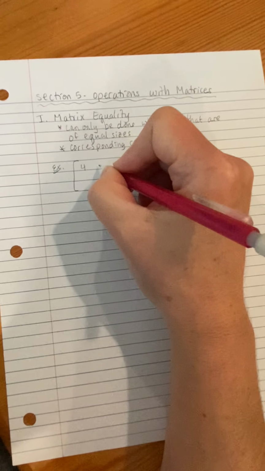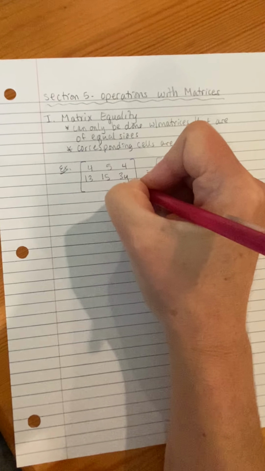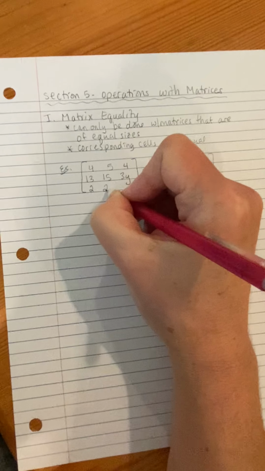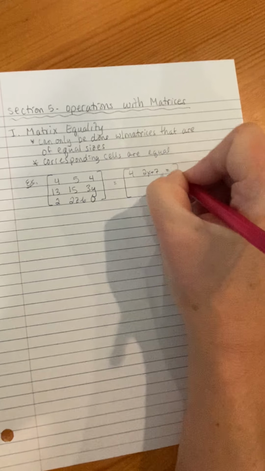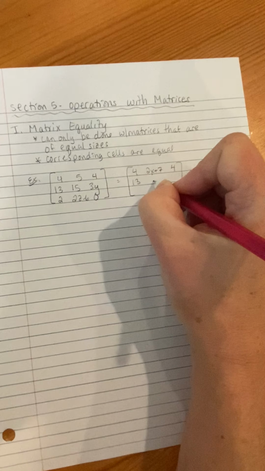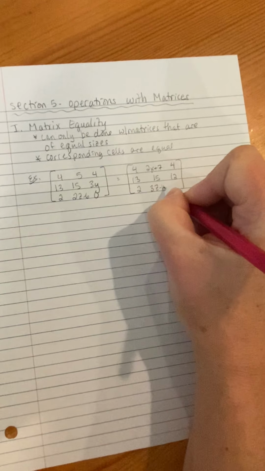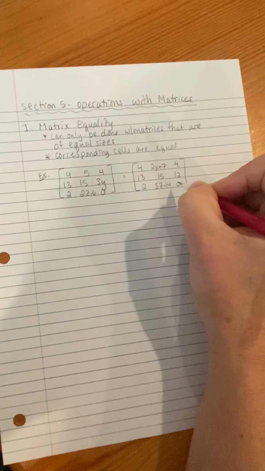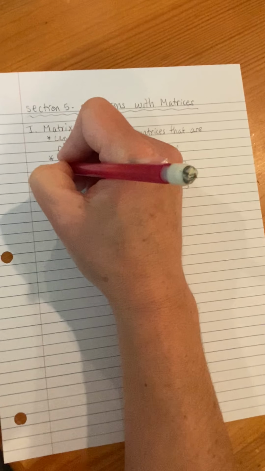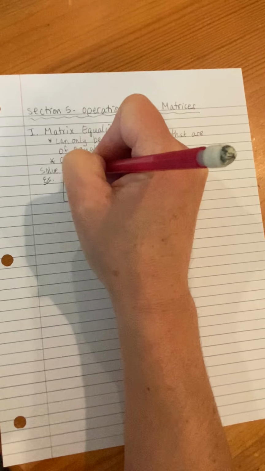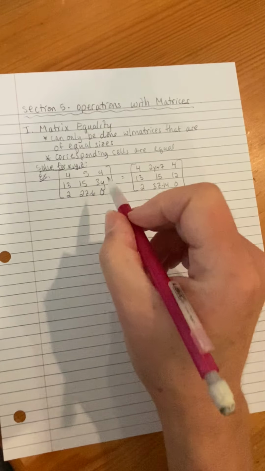Let's say this one is 4, 5, 4, 13, 15, 3y, 2, 2z minus 6 and 0. And let's say the other matrix is 4, 2x plus 7, 4, 13, 15, 12, 2, 3z minus 14, and 0 again. Then what you want to do is solve for x, y, and z. You take a look at where those variables are and know that the corresponding cells are equal.